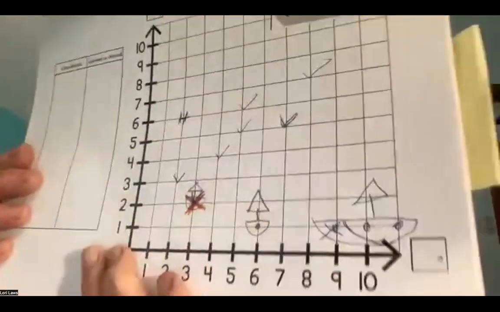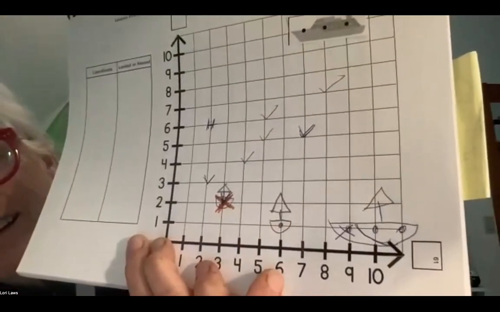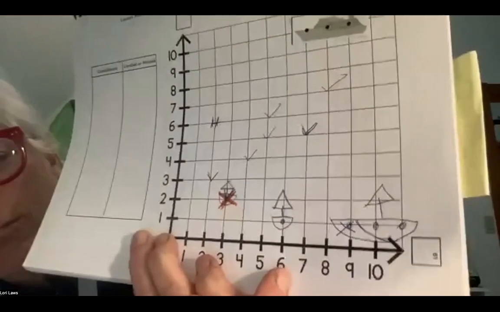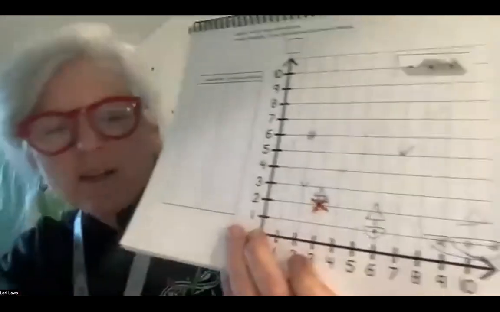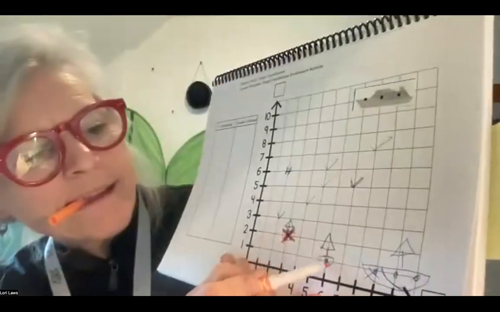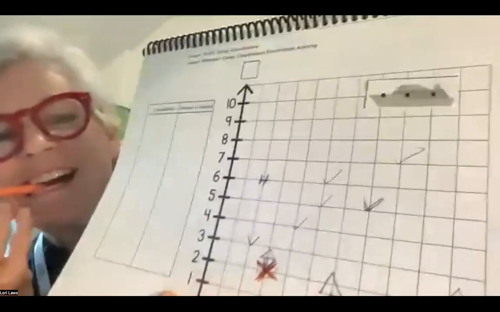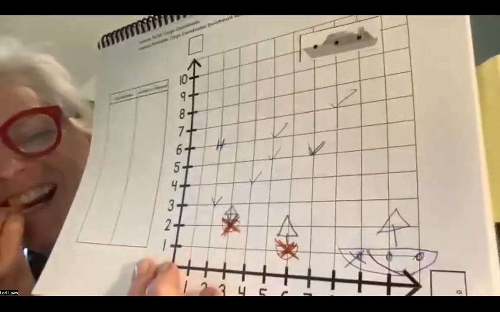This time guess a hit. Like, how about this one? 1, 6. 1, 6, hit. So if he hits it, I have to mark that he hit it. And I say, oh, you sunk another one of my boats, you stinker. All right, I marked that he hit it.